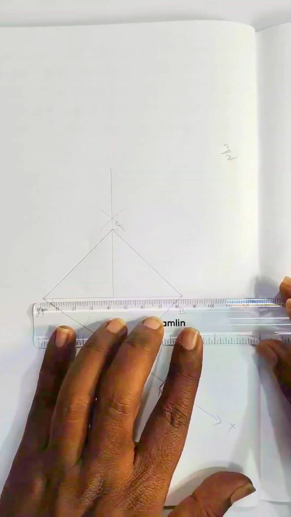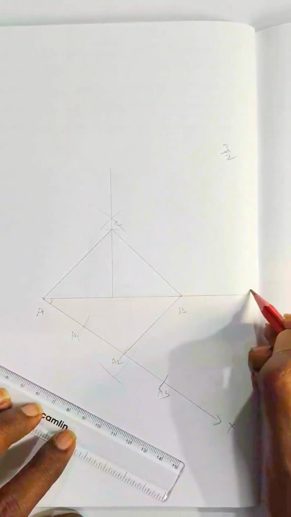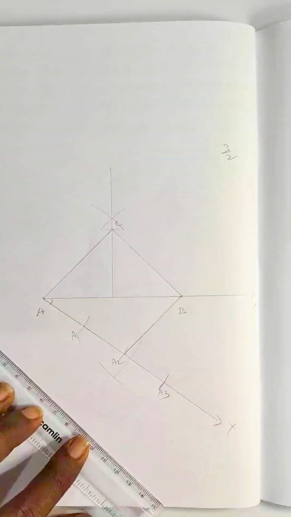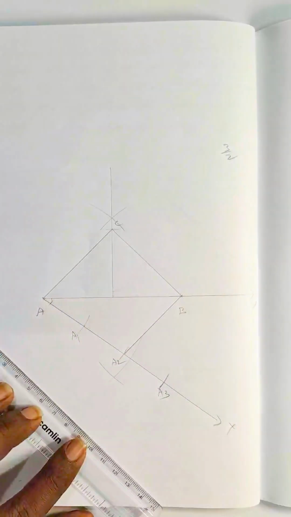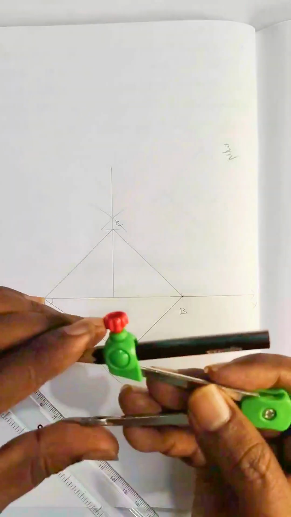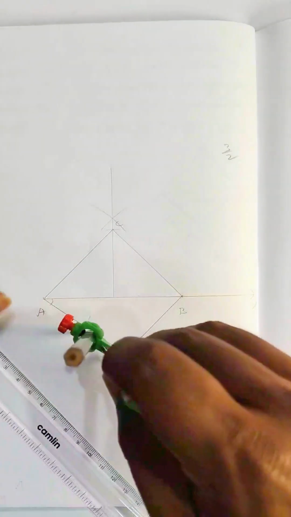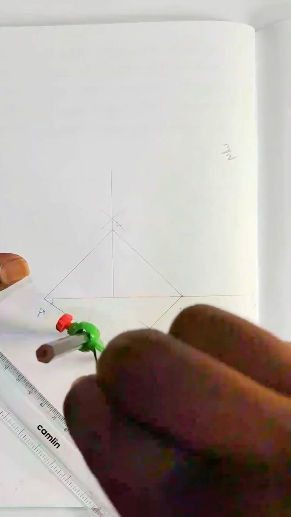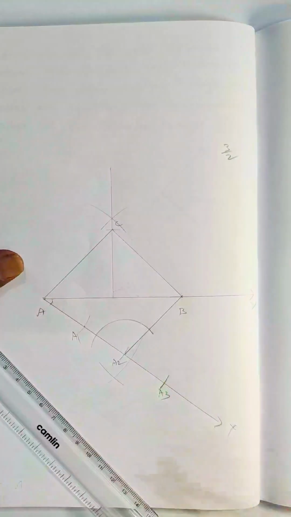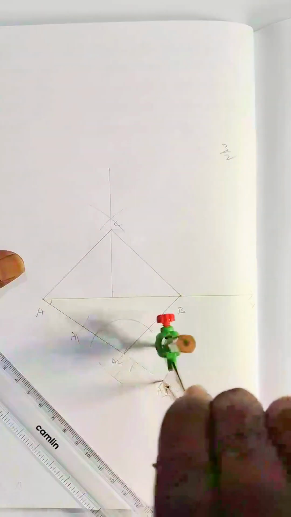Right, and now I will extend AB to Y. I have to draw a parallel line from A3 to this A to B. So to draw a parallel line, I will take some radius from A, I have to draw an arc like this. Okay, now with the same radius from A3 also draw the arc like this.